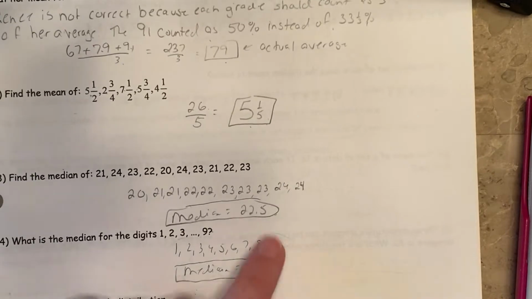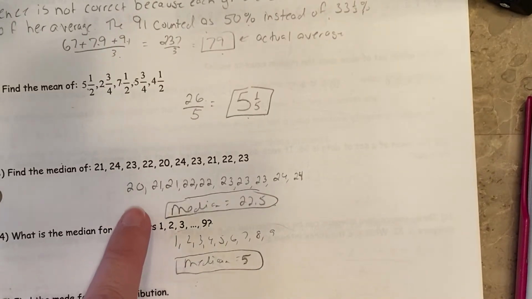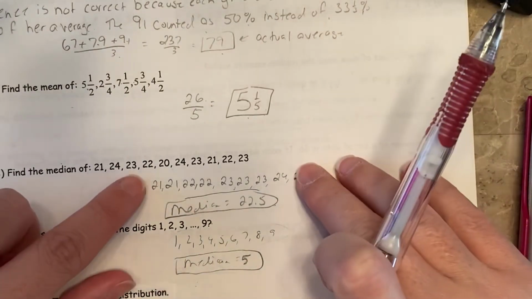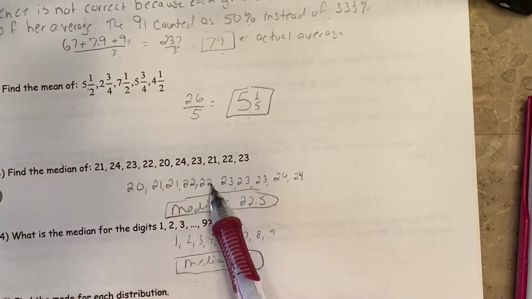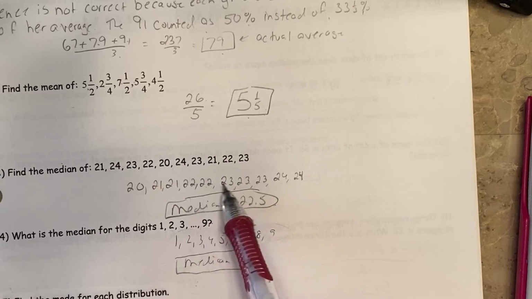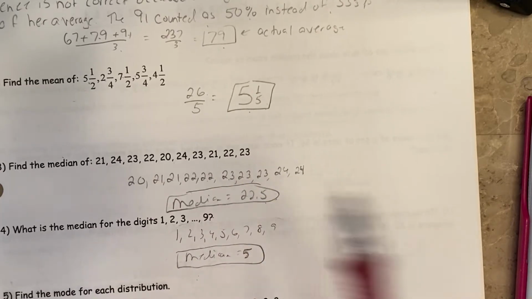Okay, the median for the next one is 22.5. Remember, the median is the middle number. So you put the numbers in numerical order and then you start finding the middle. And now it's the average of those two. So 22 plus 23 divided by 2 and you get 22.5.